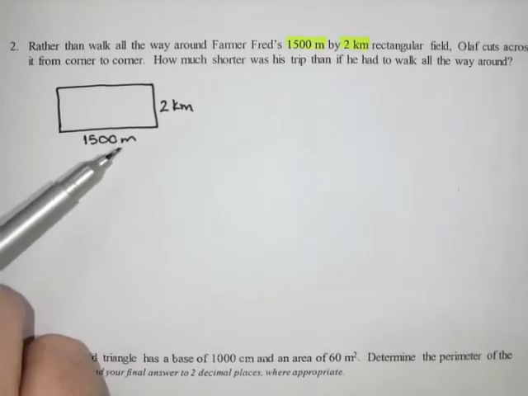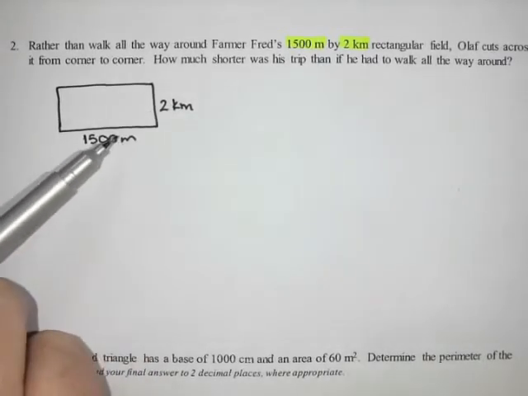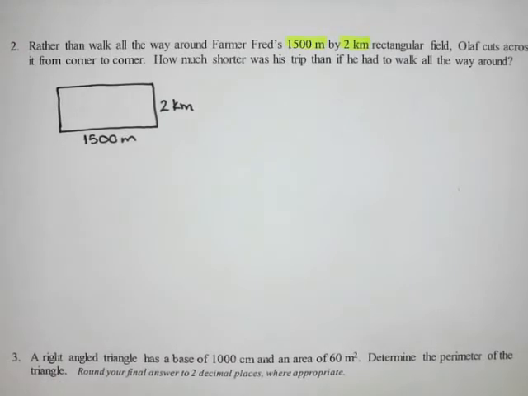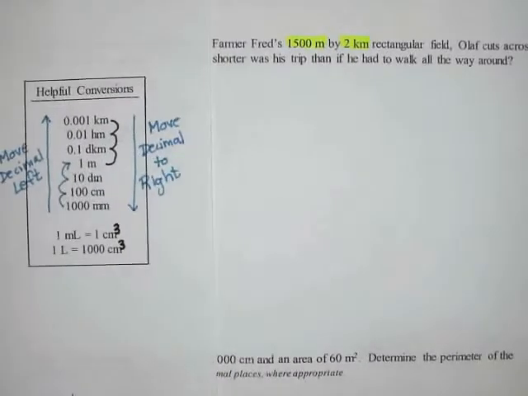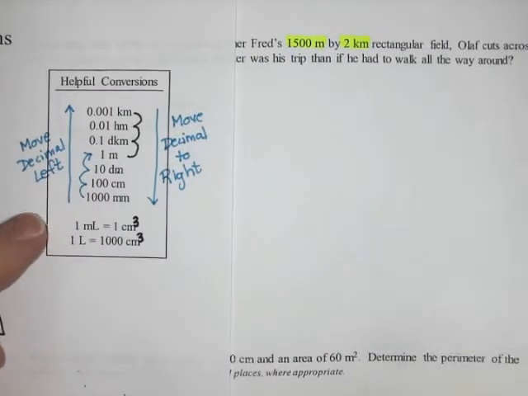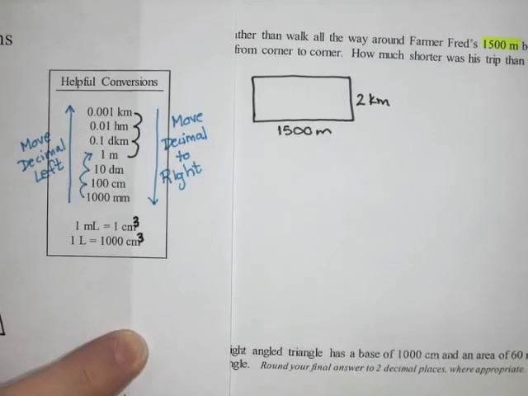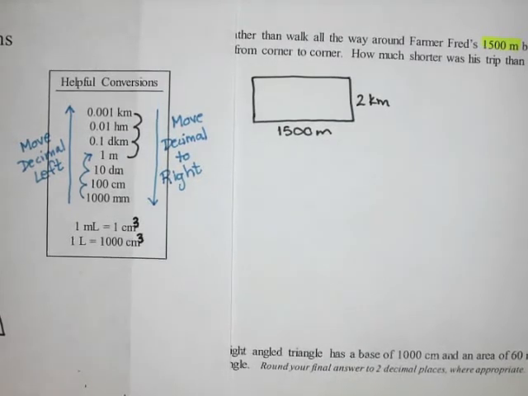So we're going to have to find a way either to show both of these in kilometers or both of them in meters. And we did do a unit conversion practice. If you missed that, you can check out one of the other videos. But we talked about how to convert from metric unit to metric unit. So I have a choice. I can either change meters into kilometers or kilometers into meters.